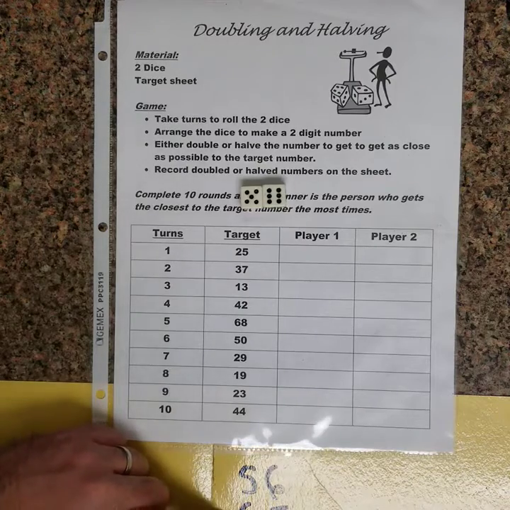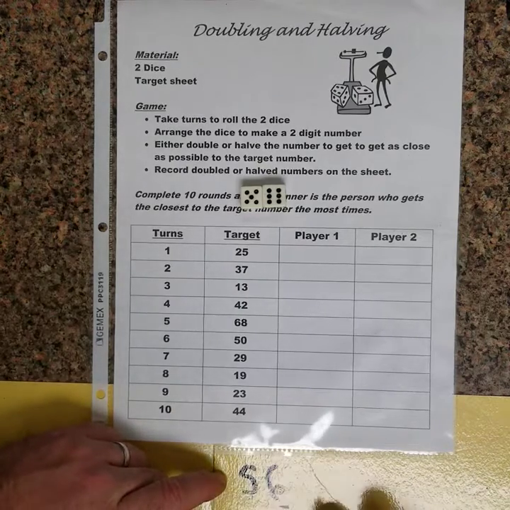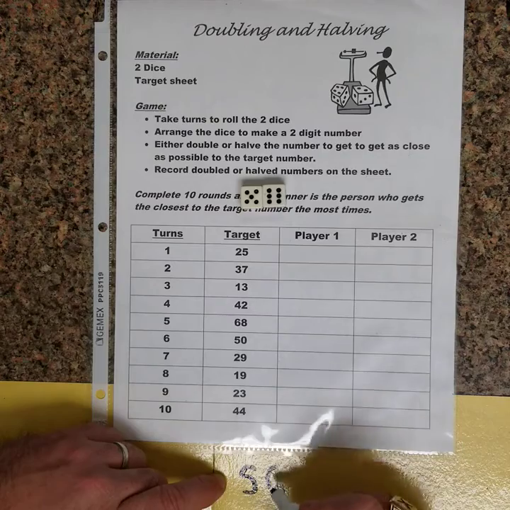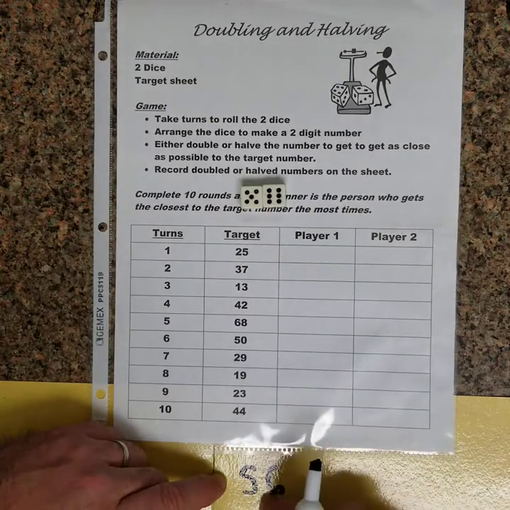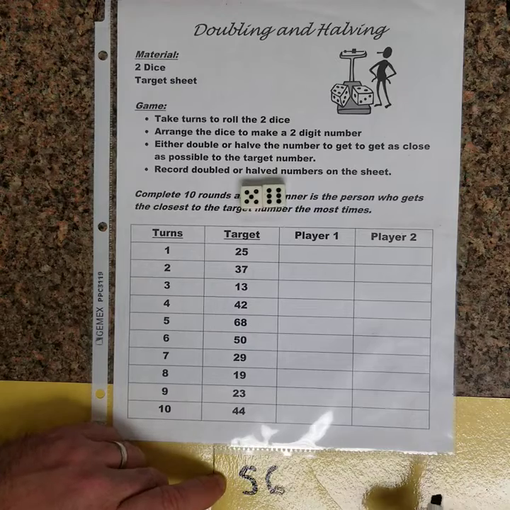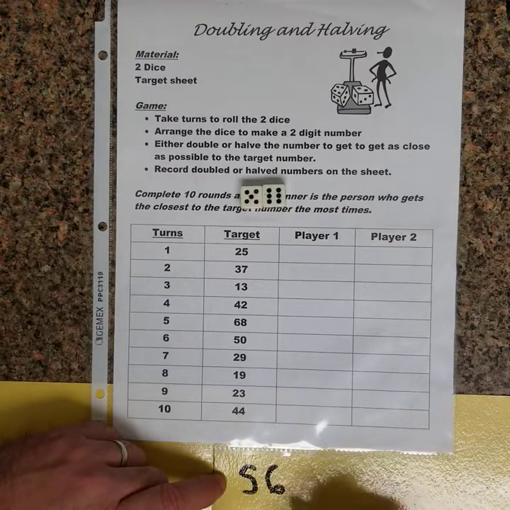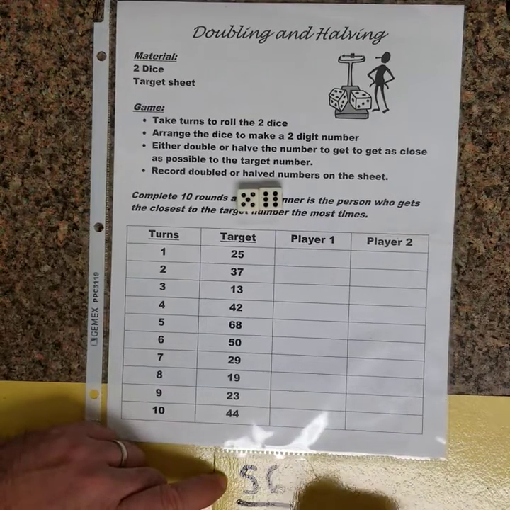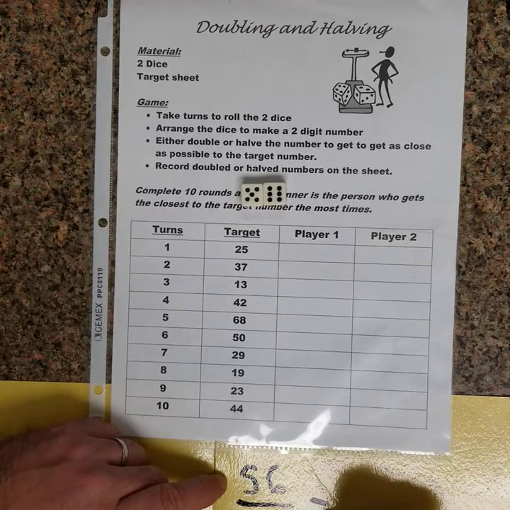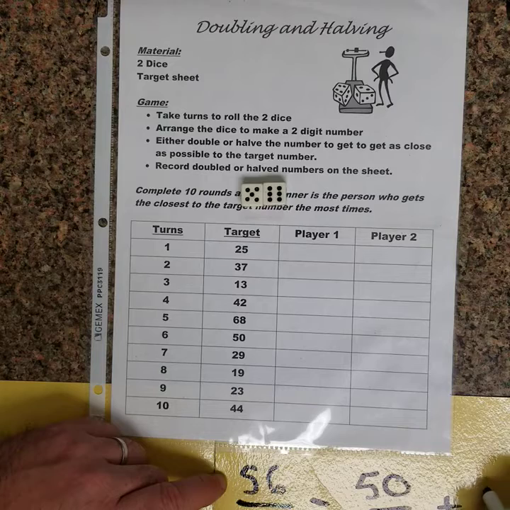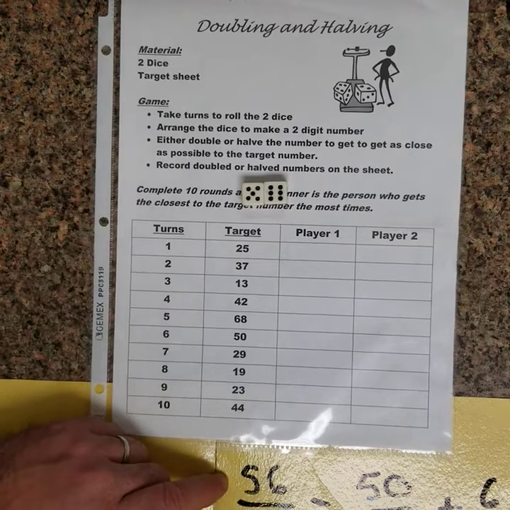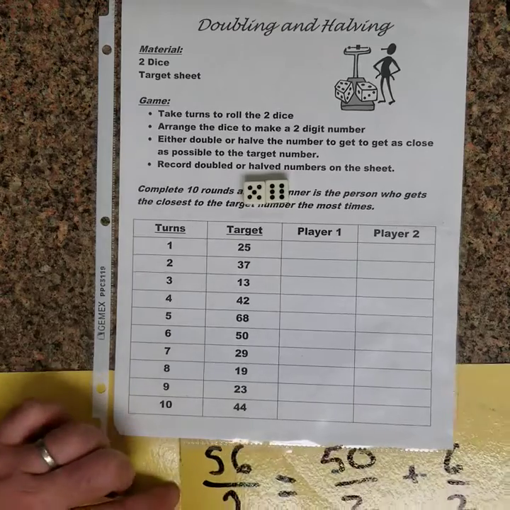I would not be picking 65 because I know 50 is double 25. So 56 will get me closer if I have it. So if I cut 56 in half, that would be half of 50 plus half of 6. This is one way to write it. Maybe not my favorite way.